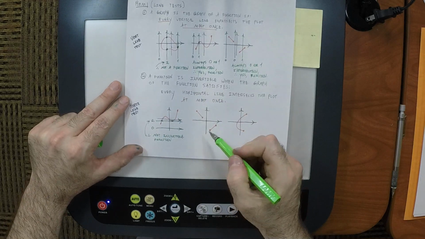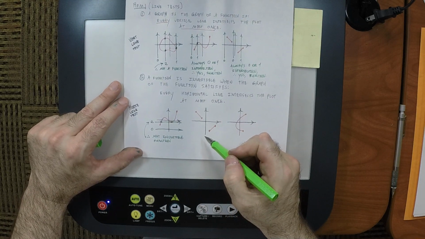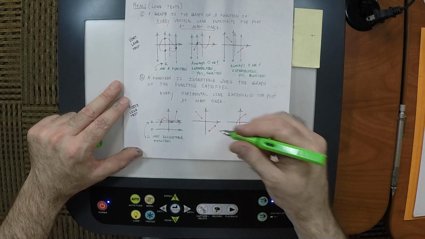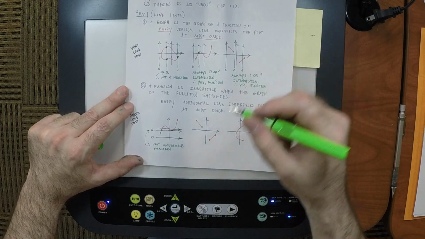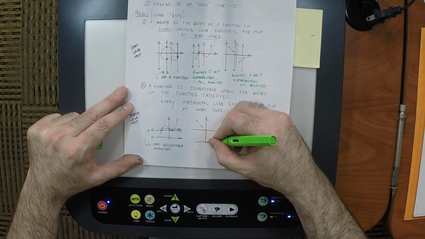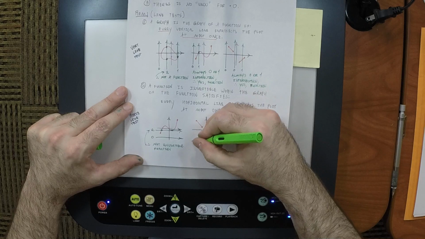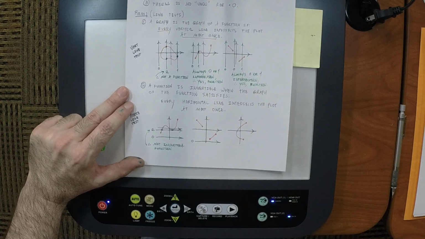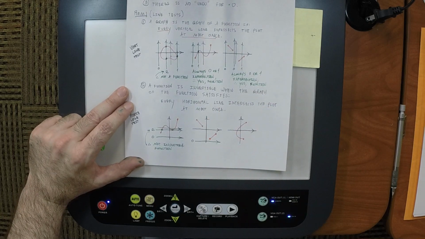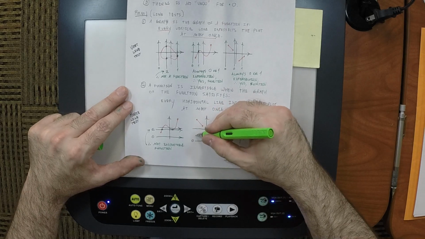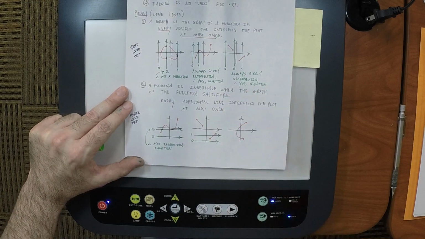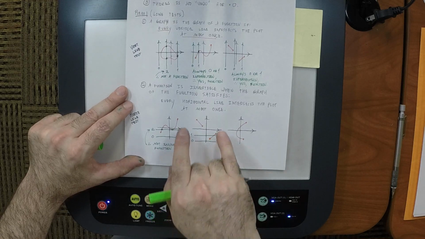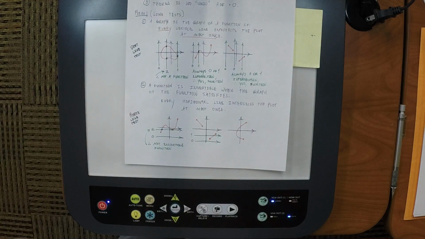Okay, how about this one? Yeah, because again, it's just like this one, except now we're doing horizontal lines. So this kind of horizontal line is going to have 0 intersections, and that's acceptable. And this kind of horizontal line will have 1 intersection, and that's acceptable. And do you observe that no matter where we put that horizontal line, there's always 0 or 1?